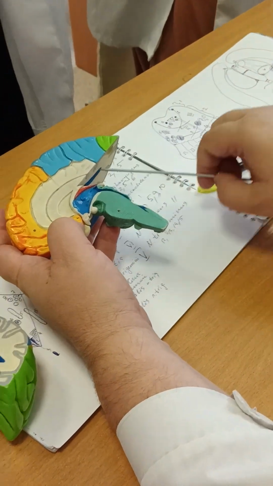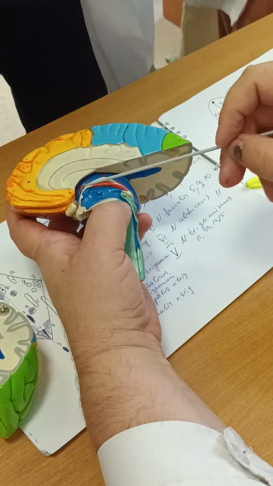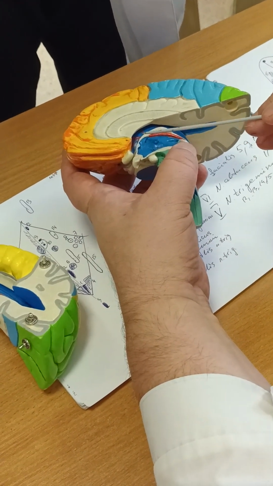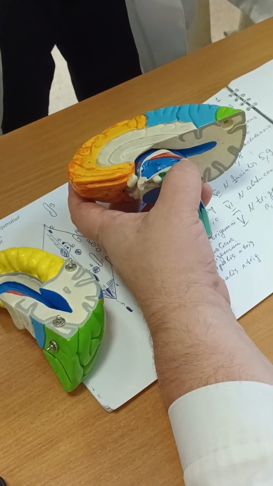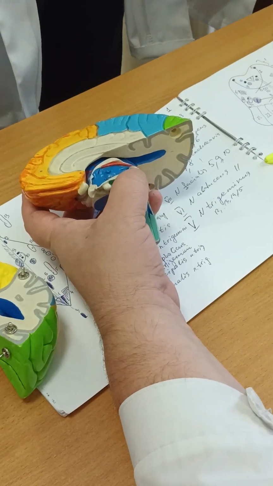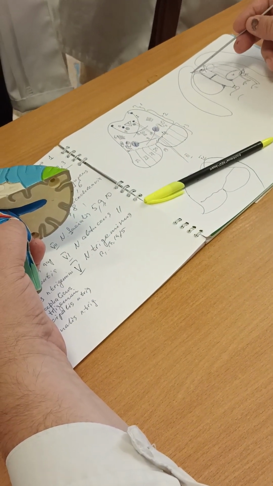Look here, this is the third ventricle, and now you can see here the lateral ventricle. On the anterior wall we have an opening, foramen interventriculare. That is the communication between the third and lateral ventricles. It is paired, here and here.